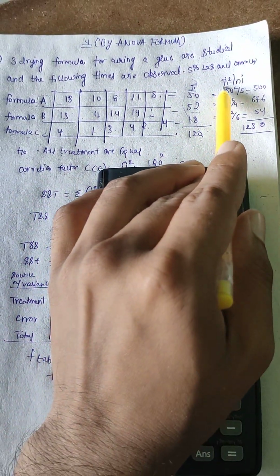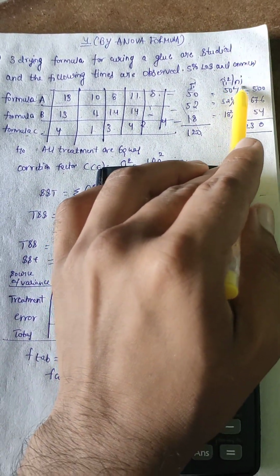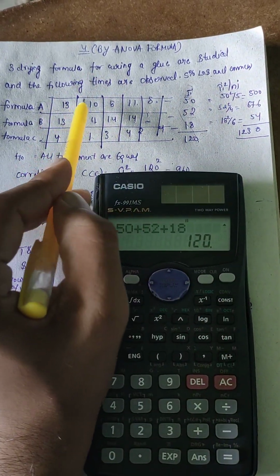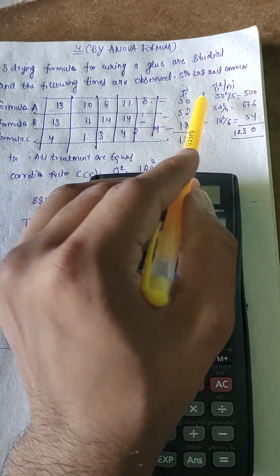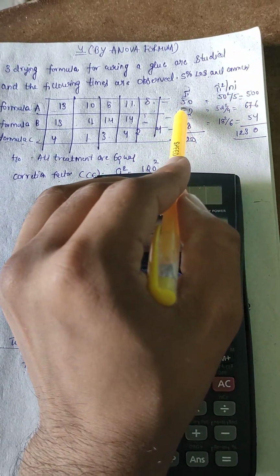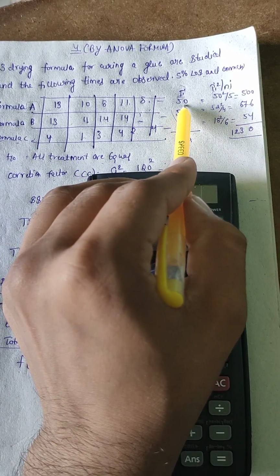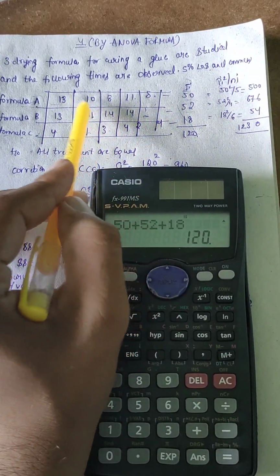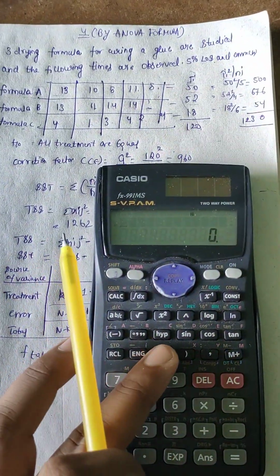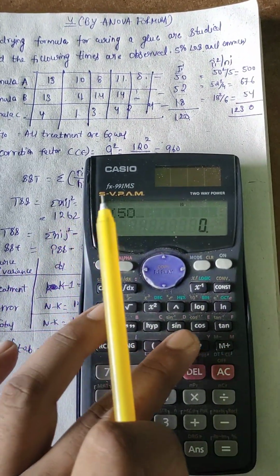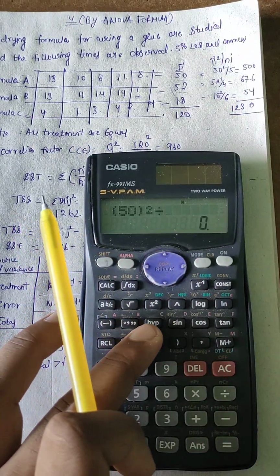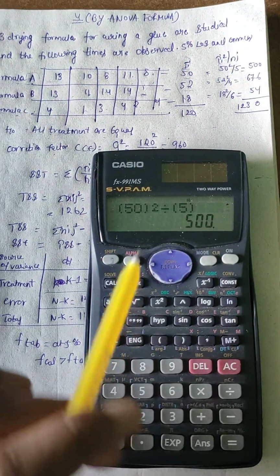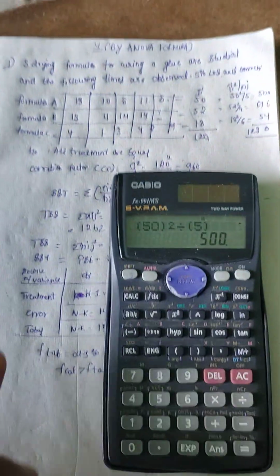So here Ti square by Ni, where Ni is the total number of frequencies, given 1, 2, 3, 4, 5. So Ti square means 50 square divided by Ni, the total values 5. So we get the value of 500.